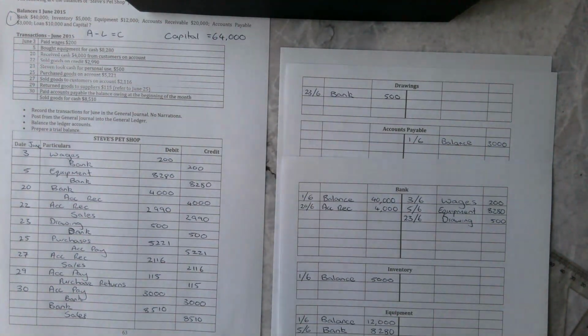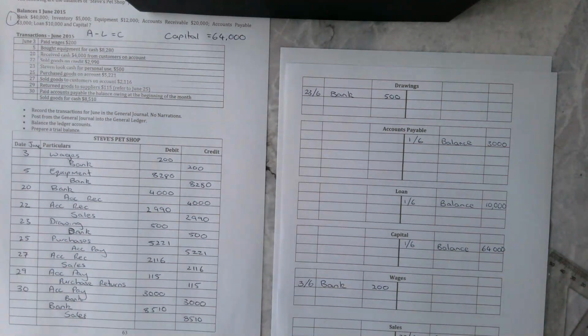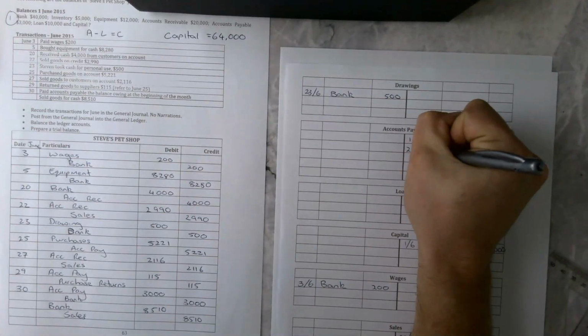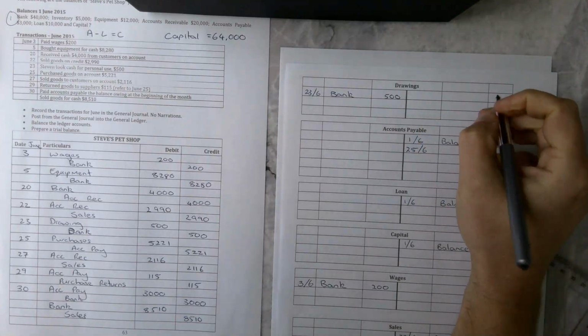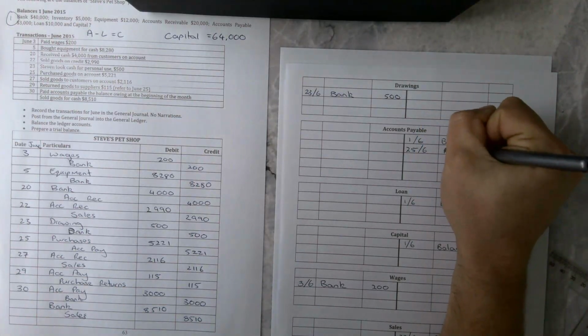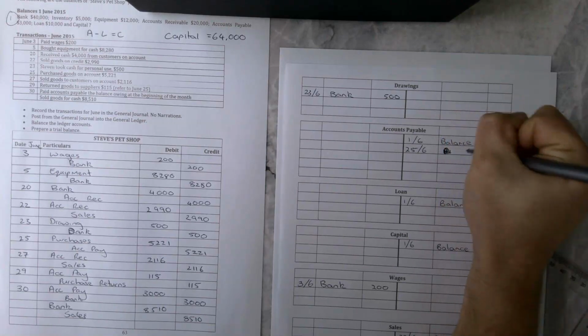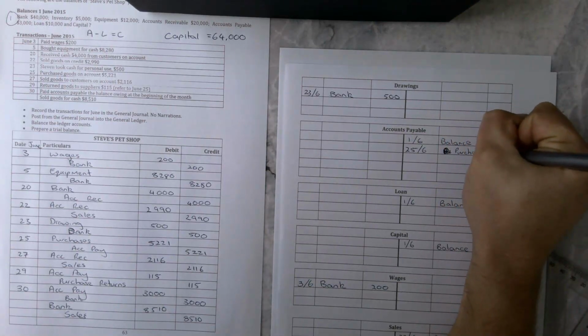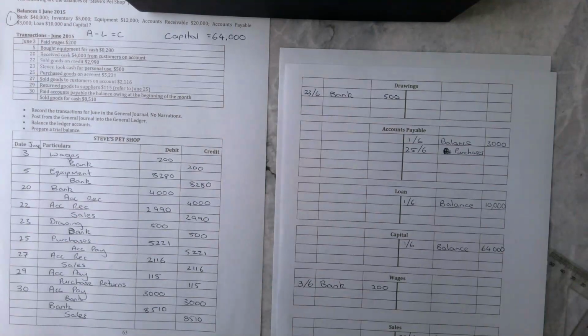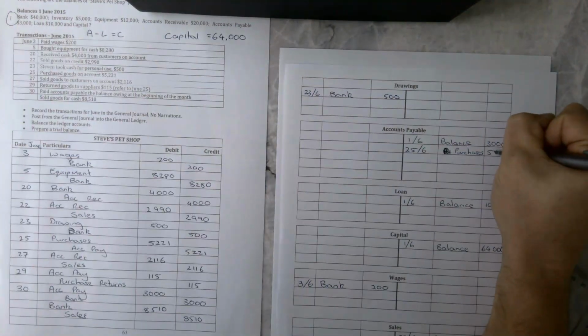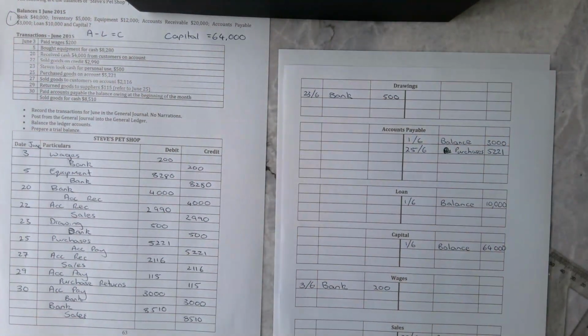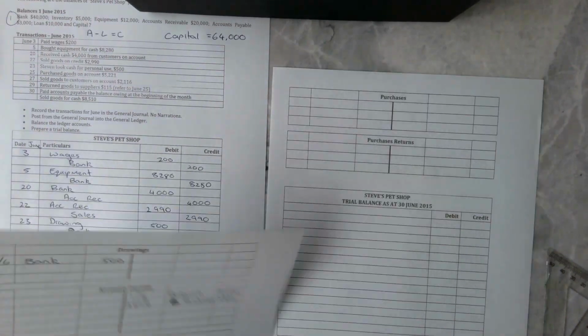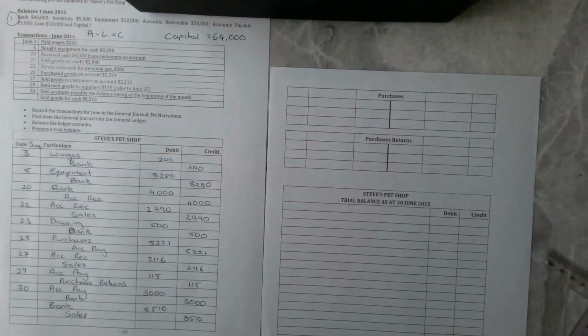Okie dokie, coming back to the 25th, purchases and accounts payable are our two accounts. We're going to find accounts payable. Luckily, it's right here below drawings. Accounts payable, we've purchased more on credit. So on the 25th of the 6th, we are going to write purchases in this account because we need to know where those have come from. Okay, and we've purchased $5,221 more on purchases.